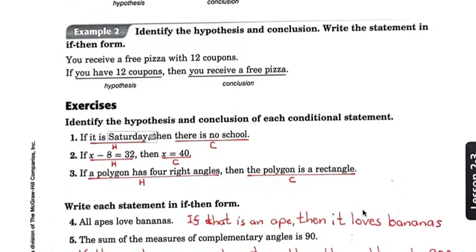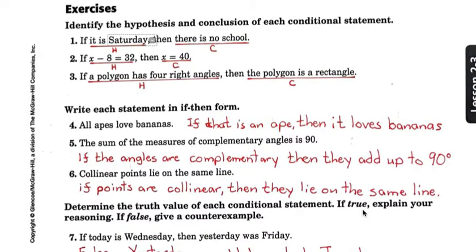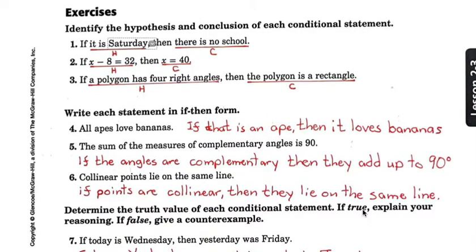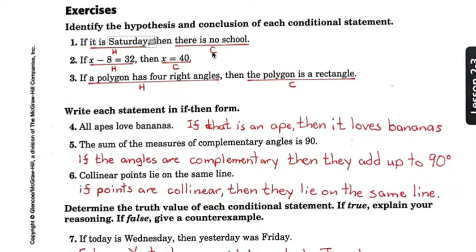All right, so we got some examples here. Sorry about the slanted page here, but I didn't take the picture too well. Identify the hypothesis and conclusion of each conditional statement. If it is Saturday, then there is no school. So it is Saturday is the hypothesis, and the conclusion is there is no school.